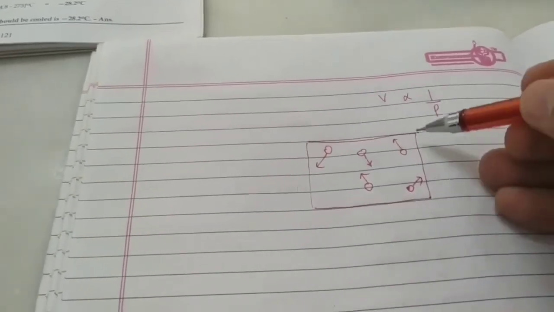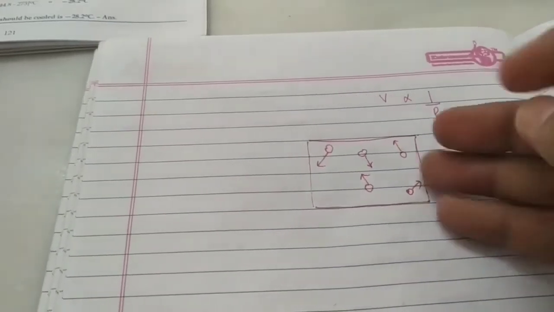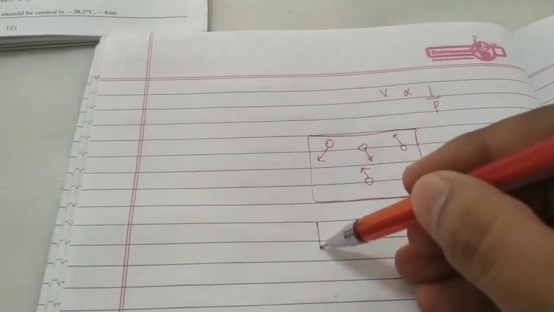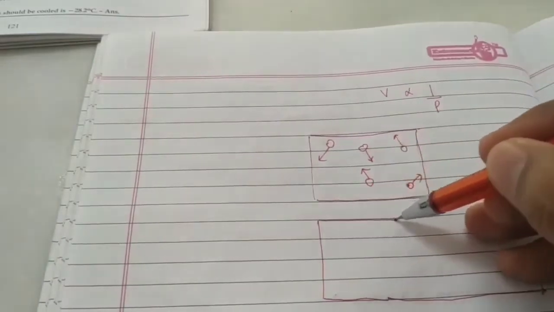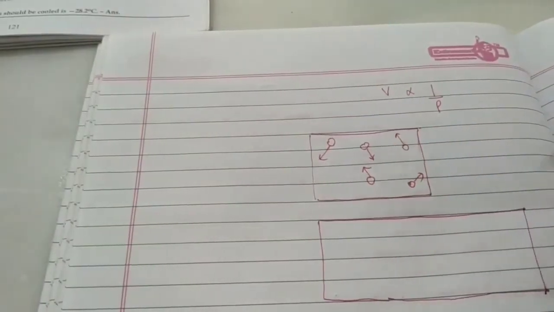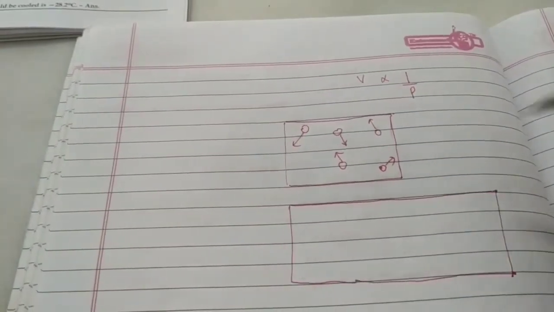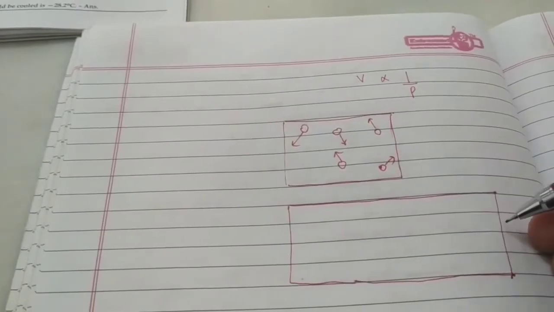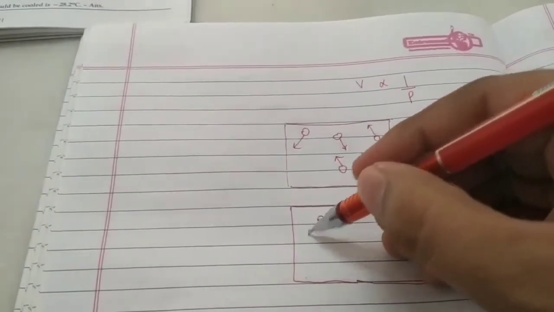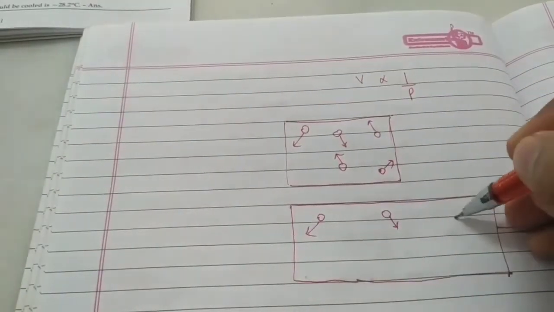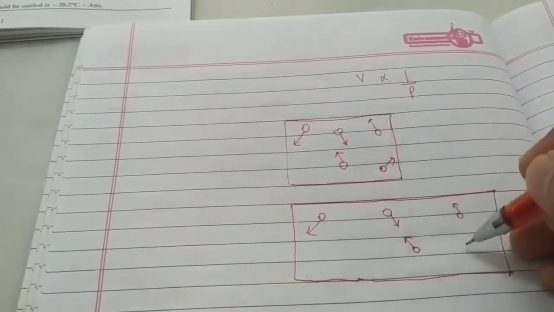Now, what if this wall is movable? What if we can move it and expand the volume of this container? Make sure this is airtight so that no air from outside can enter in or the gas cannot leak out. So it's like a piston which we have moved outward, increasing the volume. Now, the mass of the gas is the same. The number of molecules of the gas remains the same.